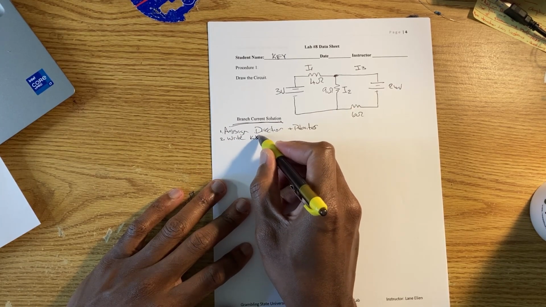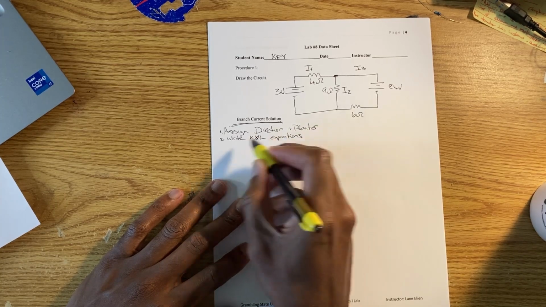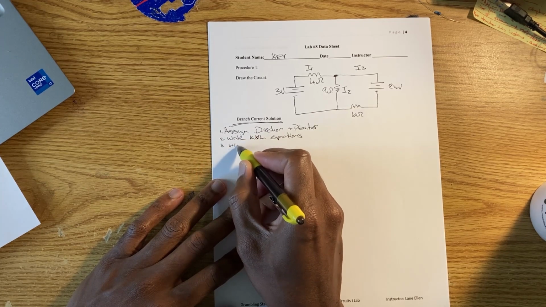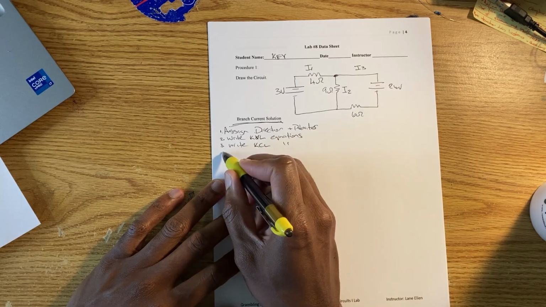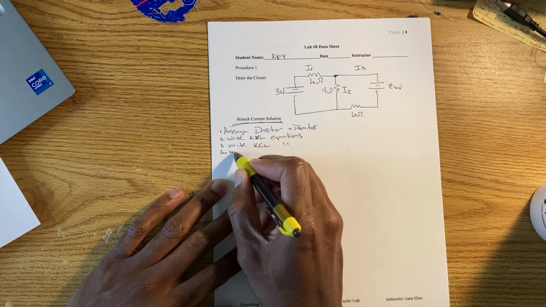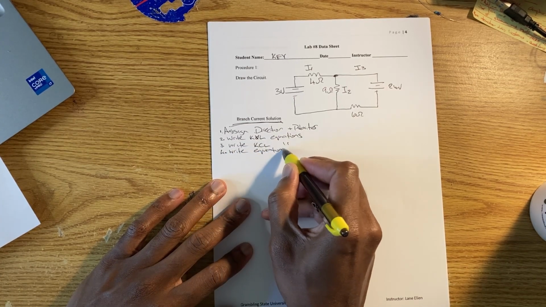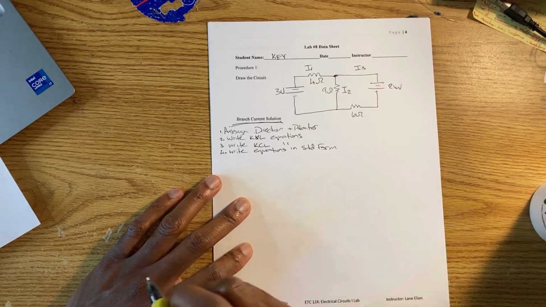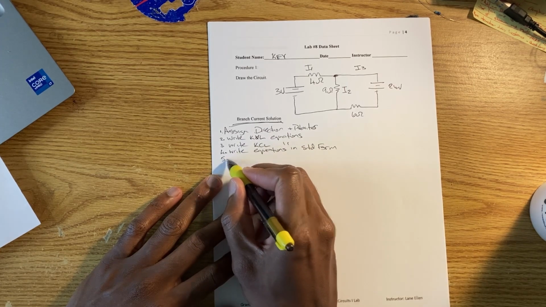Kirchhoff's voltage law equations for each branch, and also we write the Kirchhoff's current law. And then of course we're going to write the equations in standard form. Following this, we need to solve these simultaneous equations. So there are different ways to solve them.